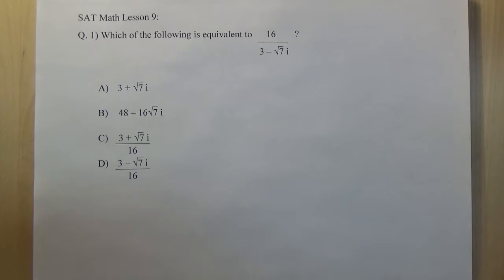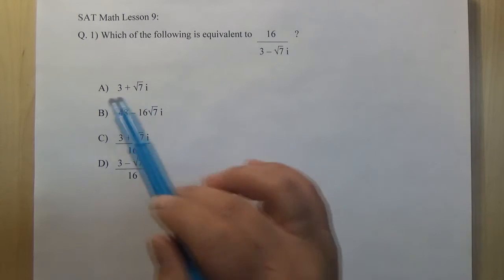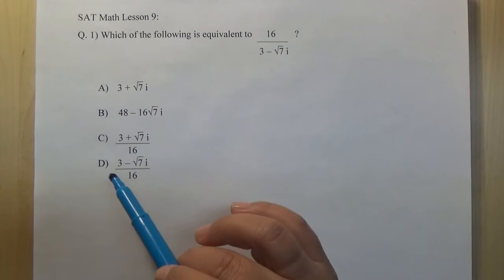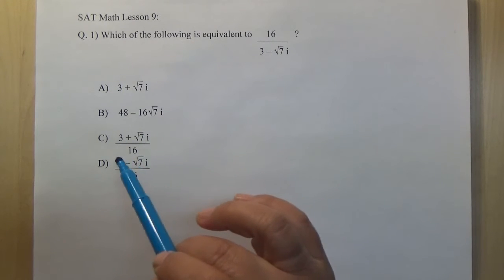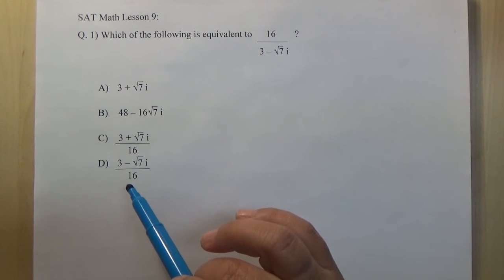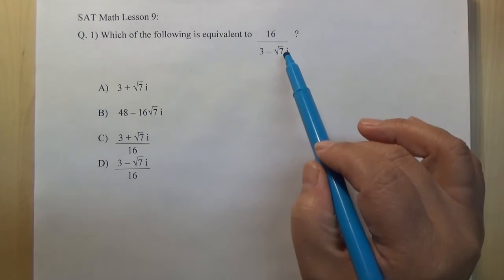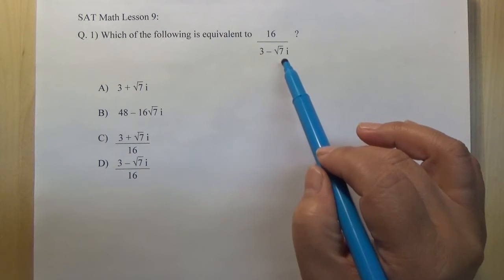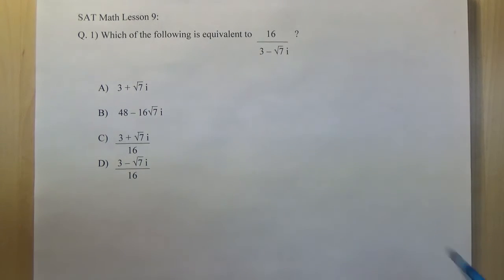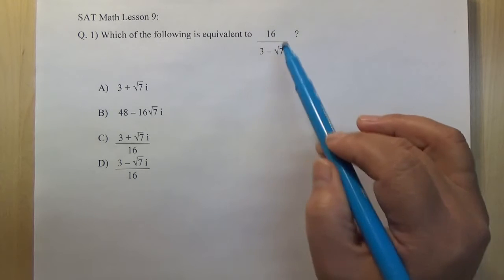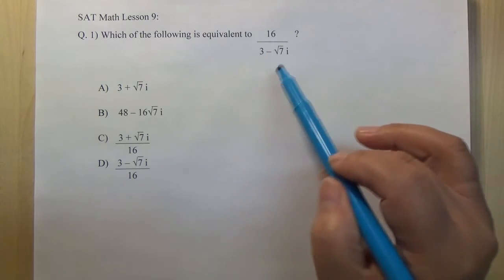Okay, so now we have SAT Math Lesson 9. Question number 1. Which of the following is equivalent to 16 over 3 minus square root of 7i? So we see the multiple choices here, but none of them has imaginary unit in the denominator. So we have to get rid of imaginary unit from the denominator. So what do we have to do? We have to multiply this expression by the conjugate of the denominator.